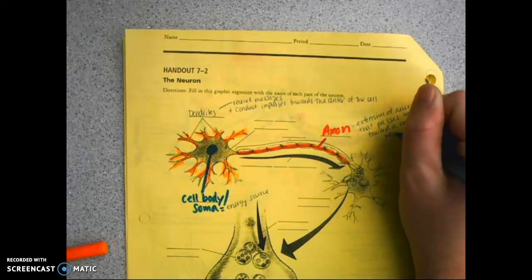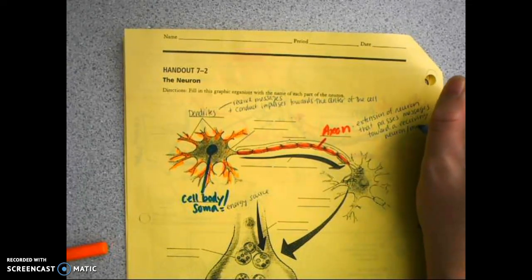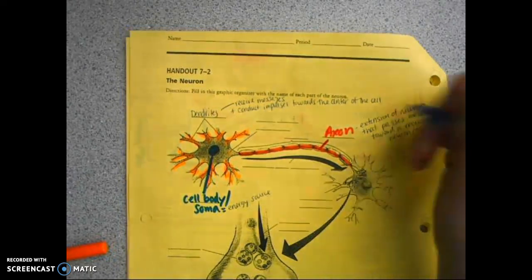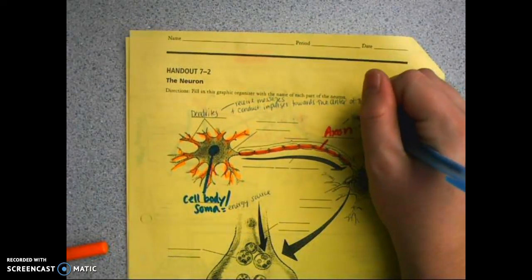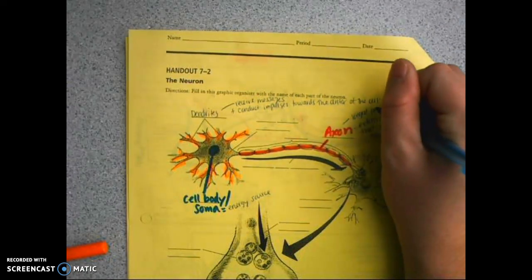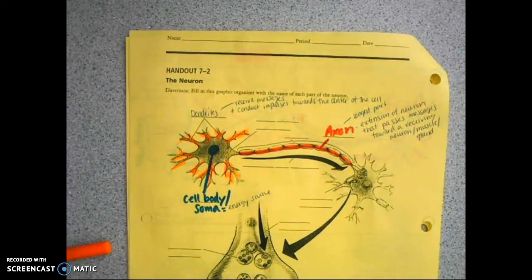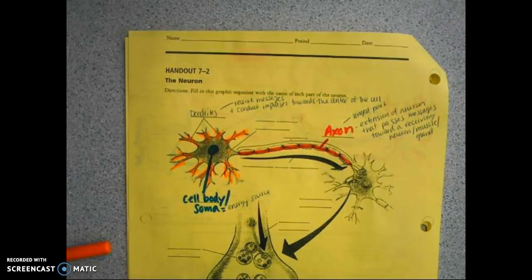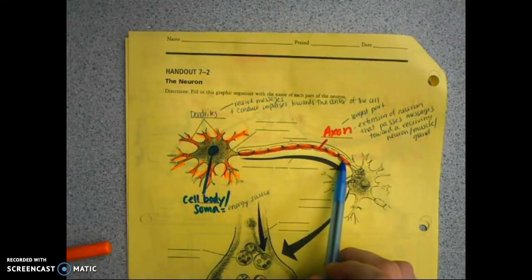Now, it could go to something else besides a neuron. It could go to a muscle, or it could go to a gland. Okay? Also, we need to make sure that we know this is the longest part of a neuron. Okay? It's the longest part. The longest axons that you have in your body are going to be in your leg. So here's the axon. Okay?